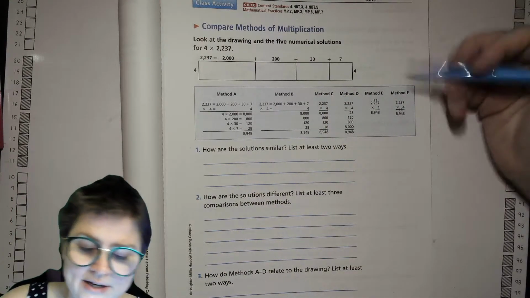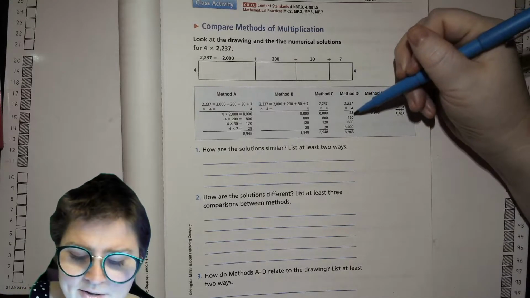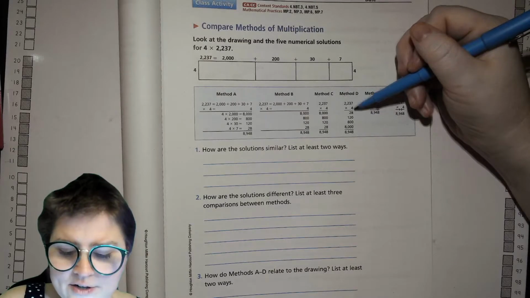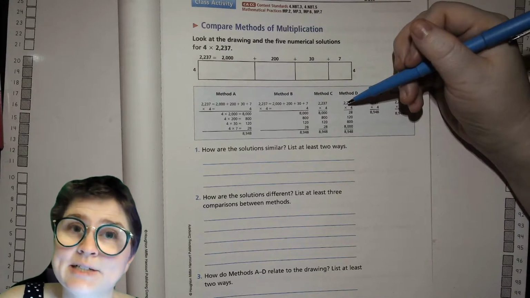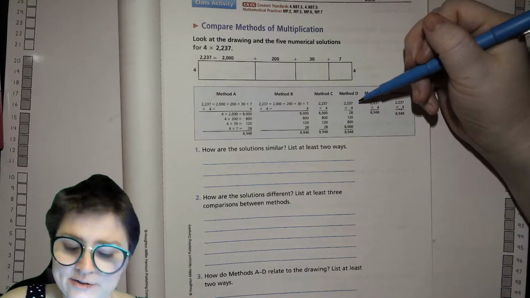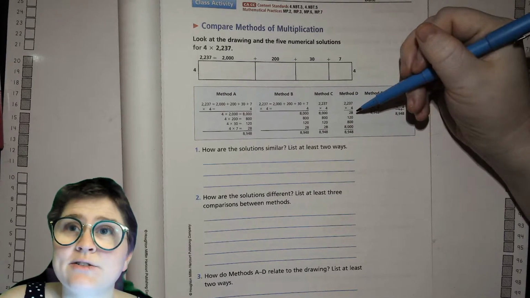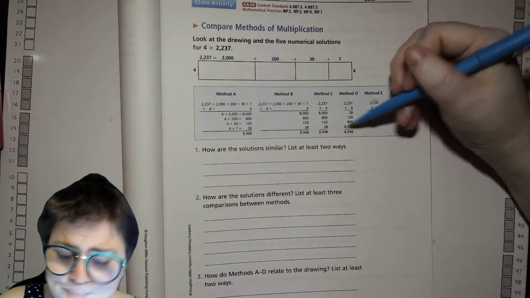Method D is extremely similar, except our first partial product here is 28, so what does that mean? Rather than starting with multiplying by the biggest place value, it's starting with the smallest place value, and then it works its way all the way to the other side. All of these partial products are still there. They're just in backwards order. And added up, they make the same amount, right?